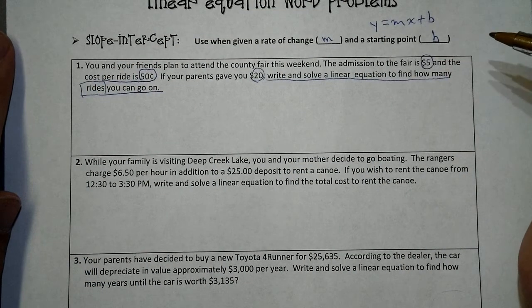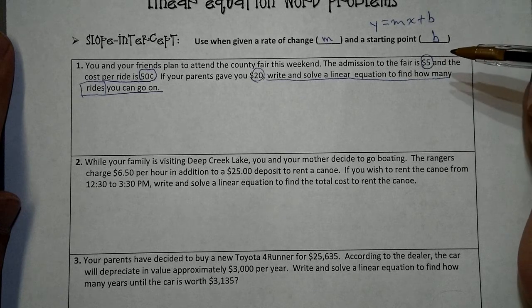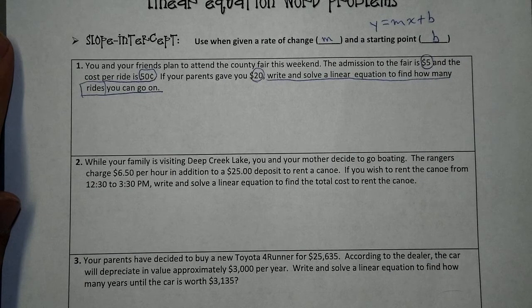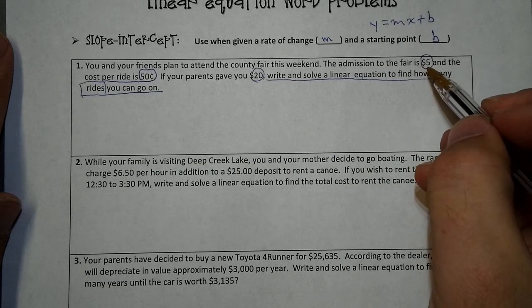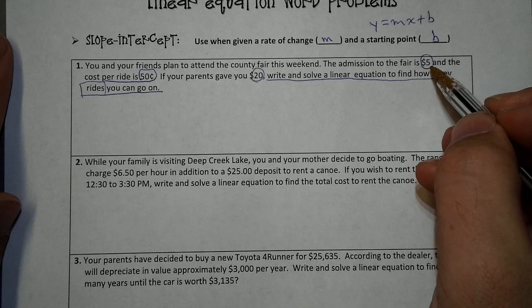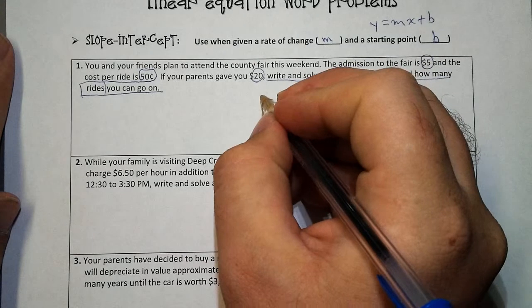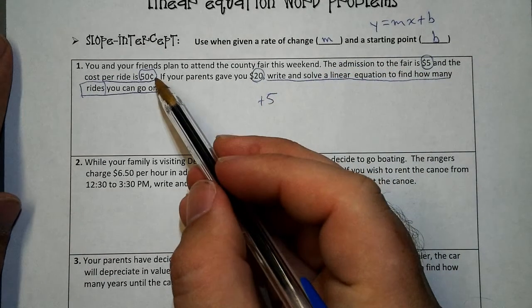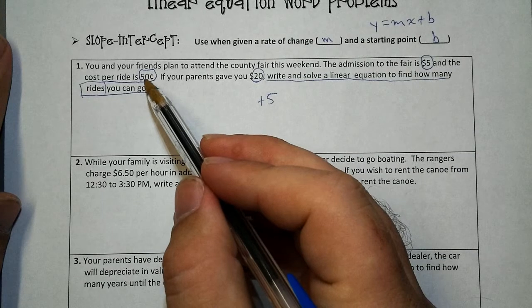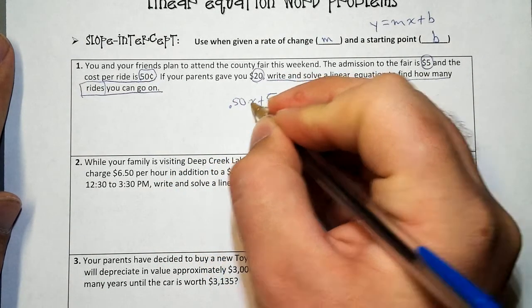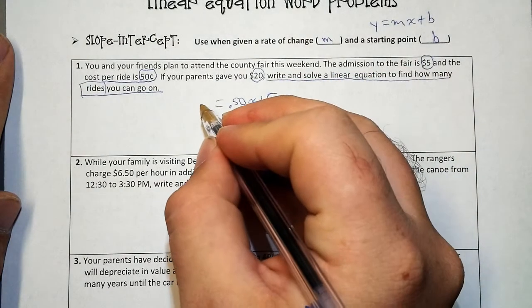Now, let's see what we have. I've got $5, I've got 50 cents per ride, and I've got a total of 20. Let's think, how are we going to set this up? Did it give us a starting value? Yeah, it cost everybody $5 to get in. So that's going to be our b. Did it give us a value that can change? Yeah, per ride, 50 cents per ride. So 0.50 times x, and that should equal our total y.